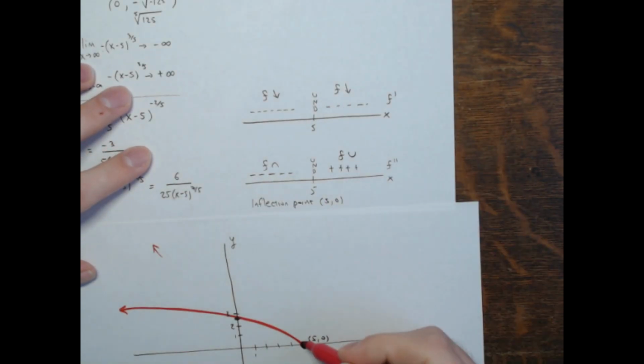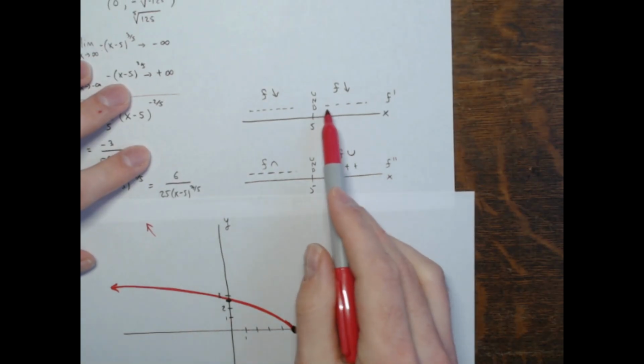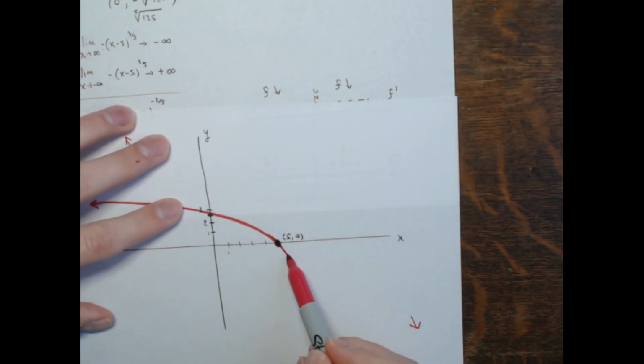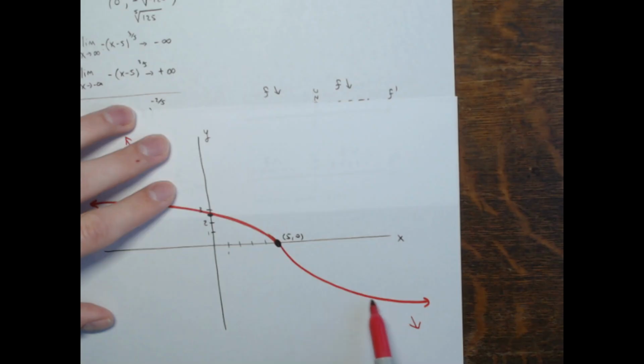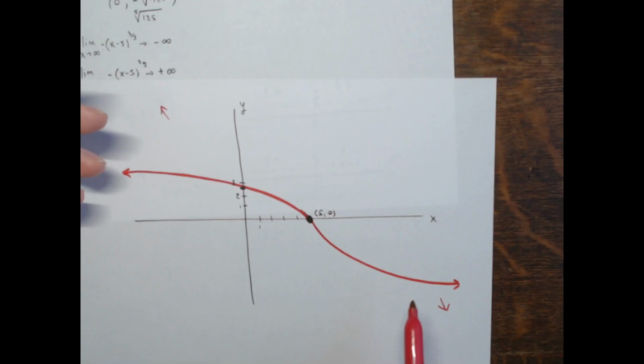Then it's got an undefined slope, so it's going to be a vertical slope here, vertical tangent line at 5, 0. And then to the right of 5, it's decreasing still, but now concave up. All right, so now decreasing concave up, and then going down forever. So point of inflection there at 5, 0. So it should look something like this.